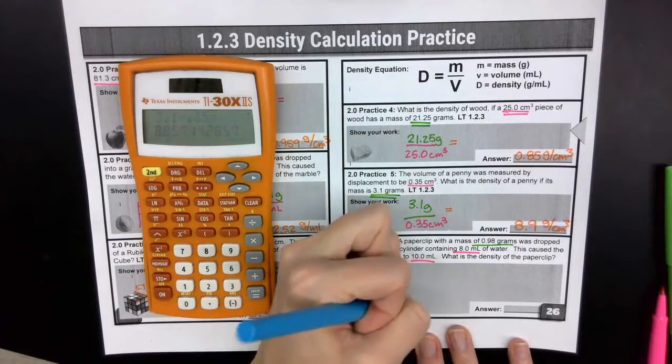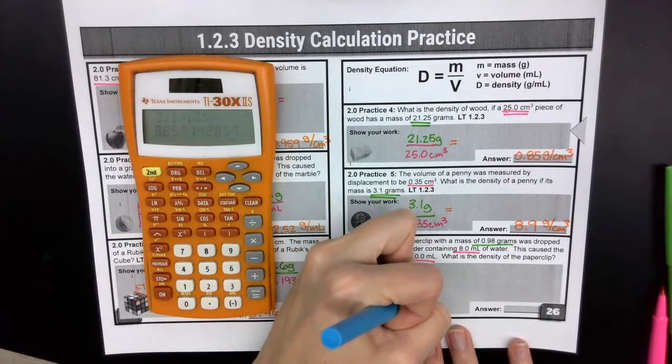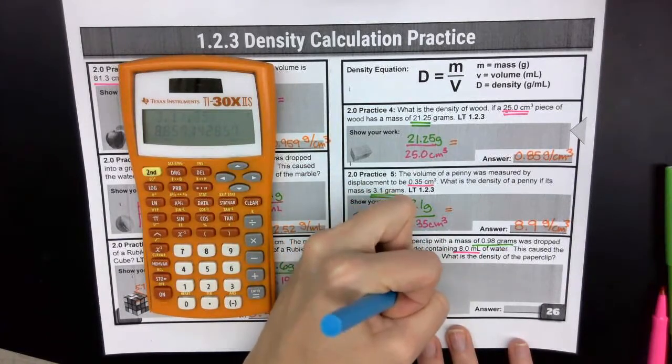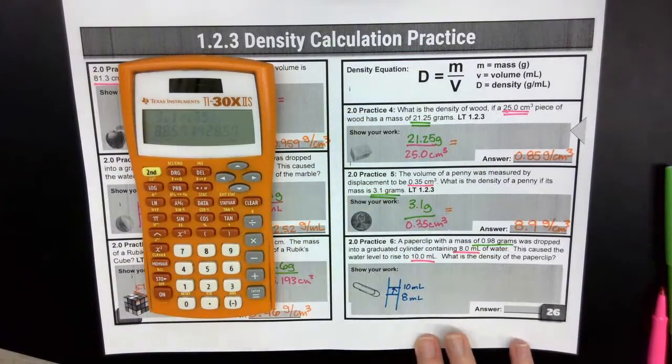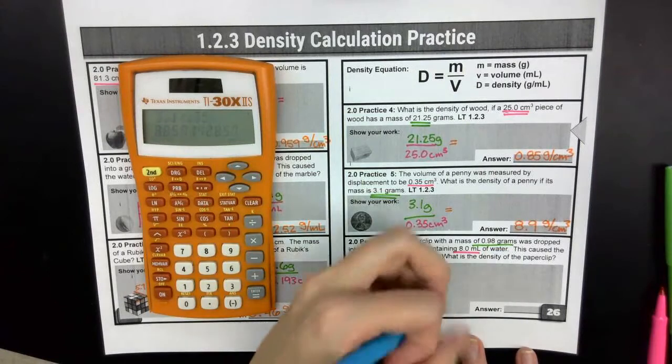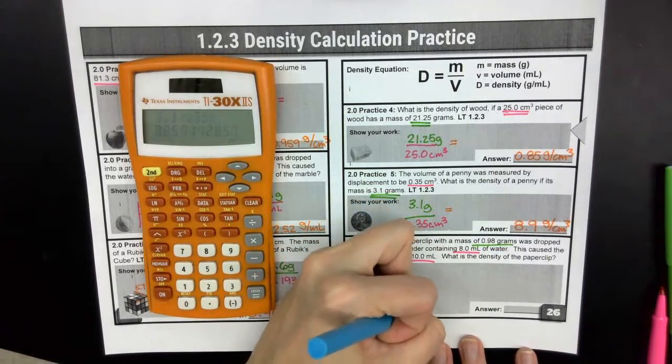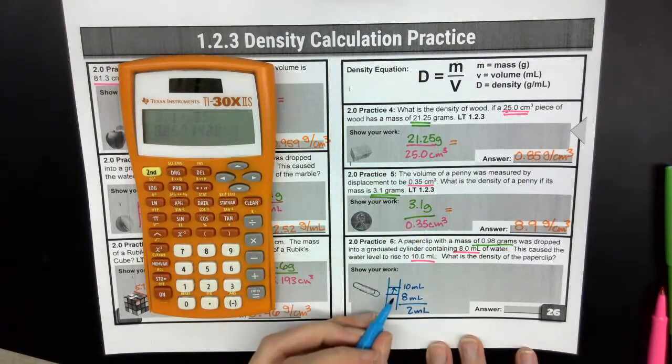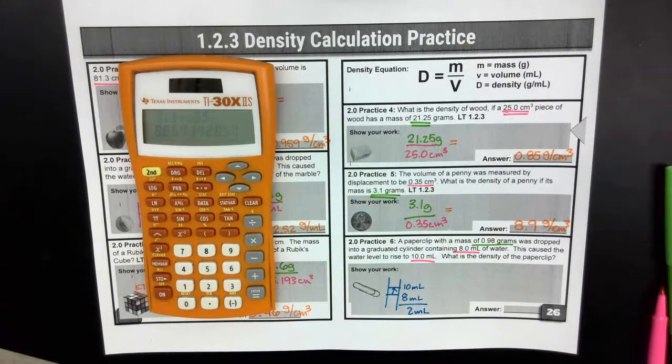The volume was at 8, and it goes up to 10. Right? So our difference between these two values, 10 minus 8 is 2 milliliters. So we had a change in volume of 2 milliliters, which must mean that is the volume of our paperclip.